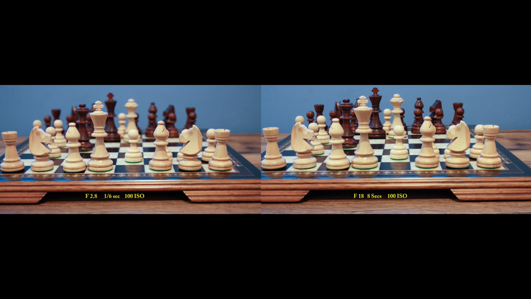The ones at the front are in focus because with the aperture only 2.8, it only focuses on the front of your view, and it blurs the background.